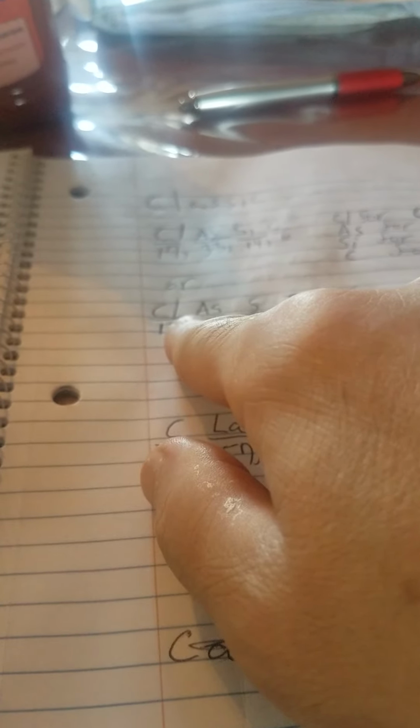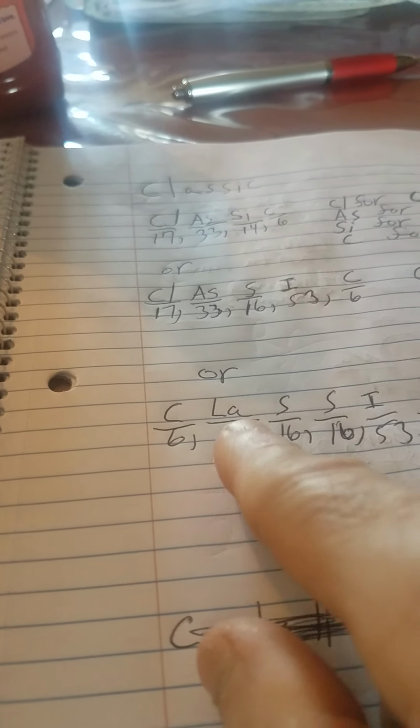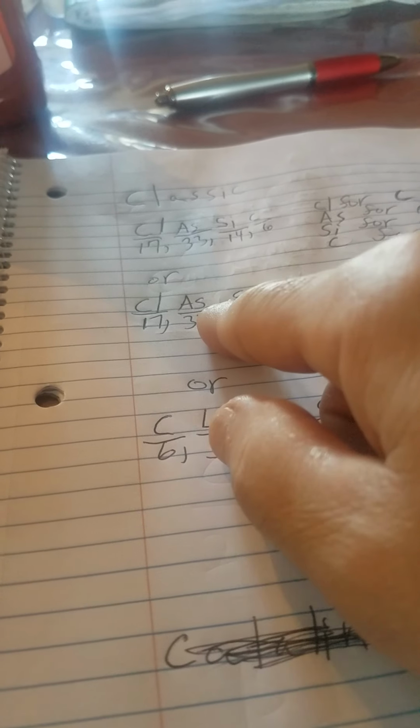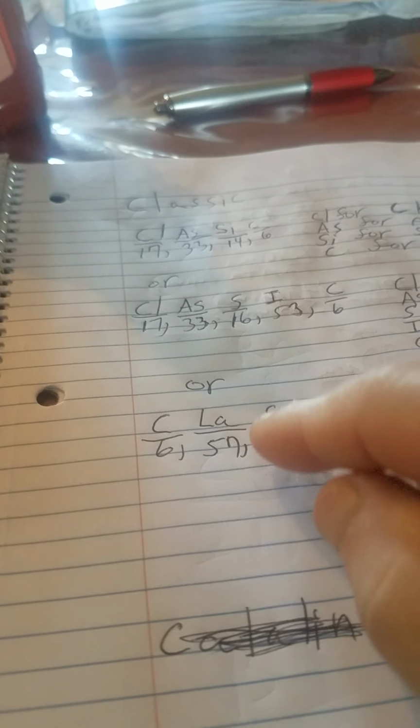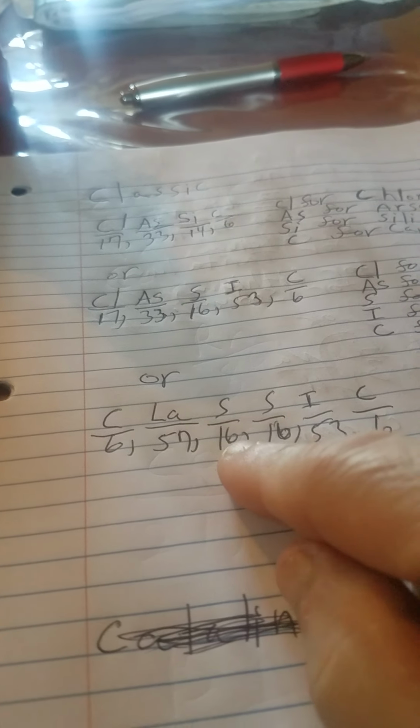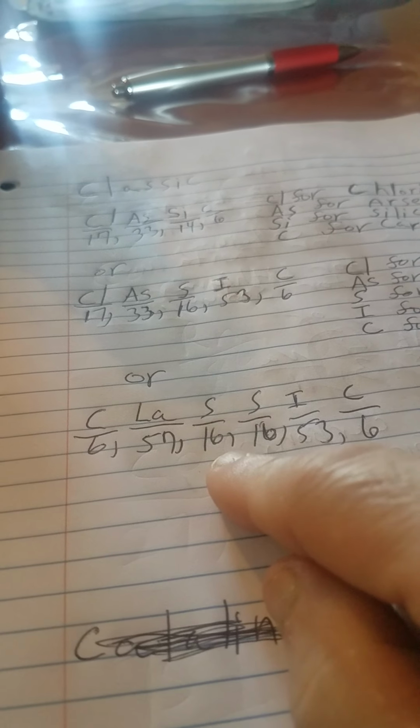I took the L and I capitalized that for chlorine down here and added the A from here to down here, a small a, 57 atomic number for lanthanum. Then I took the small s from arsenic, and now it became a capital S, 16 for sulfur. And I took the other S and I put it for sulfur.